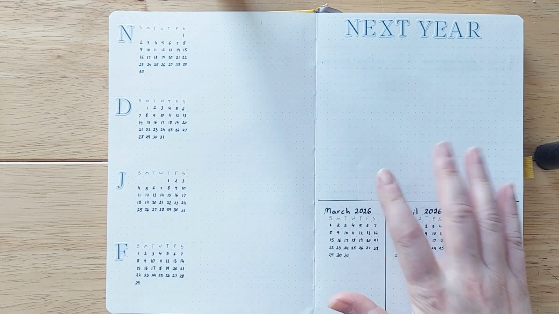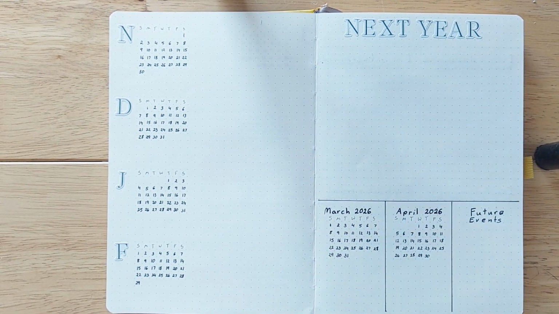So this next year area is a space that I have for any ideas for what I want to do next year.